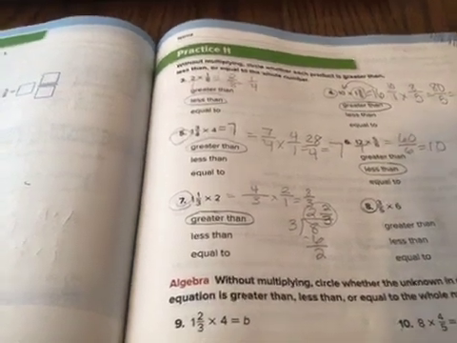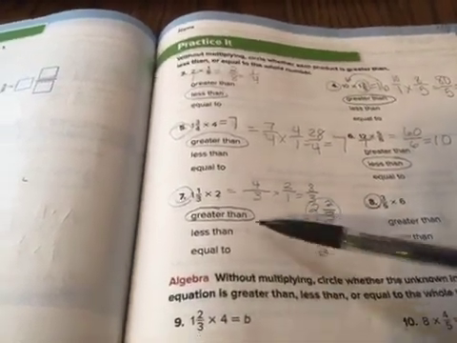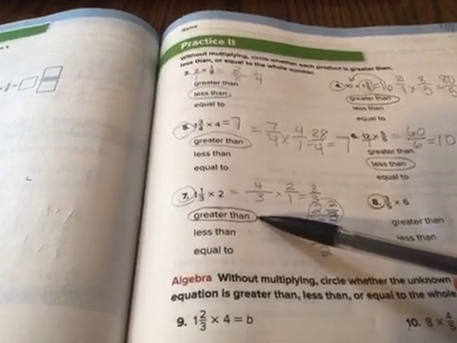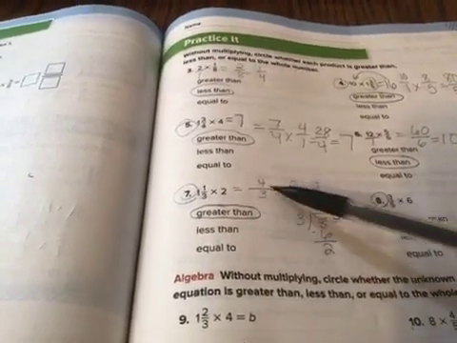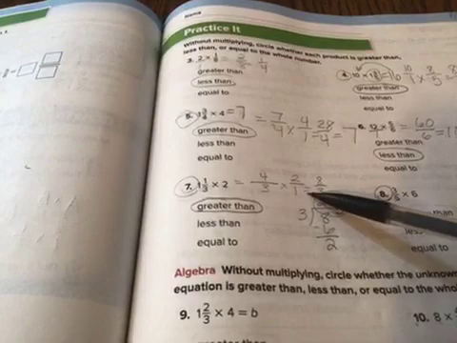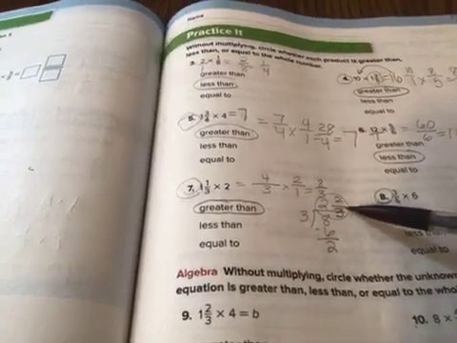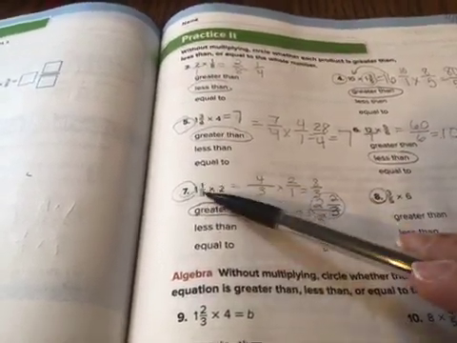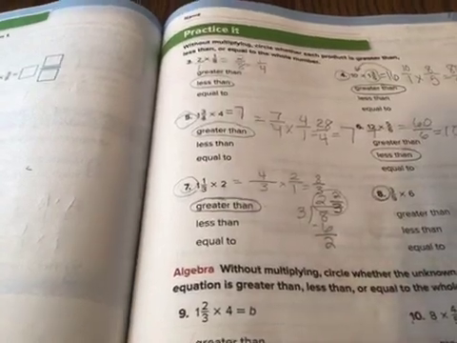Okay, boys and girls, we finished up. We were just looking at number 7 here, and we had decided that it was greater than. And I did some of the math work here to prove that our answer would be greater than our first factor there. Do you see that?